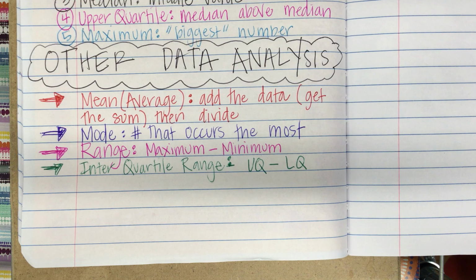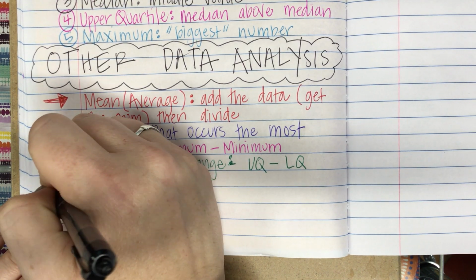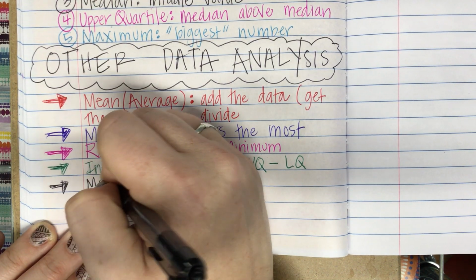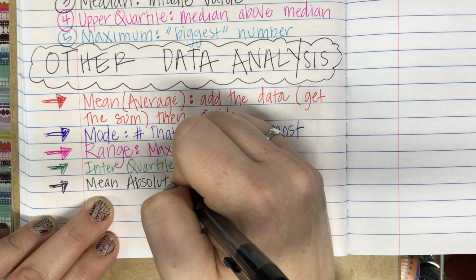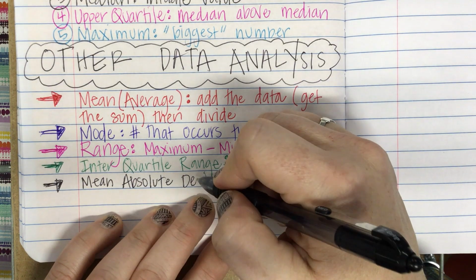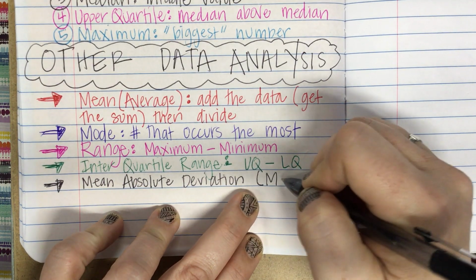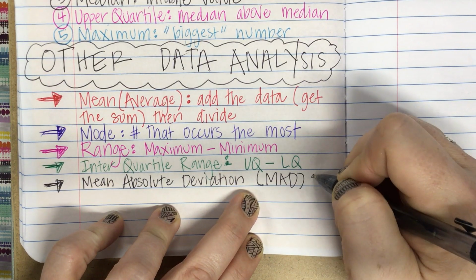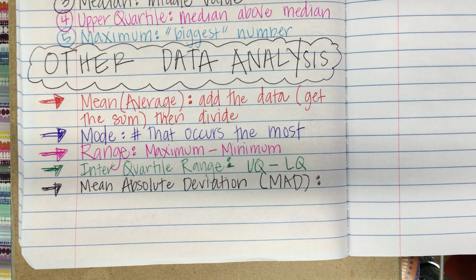And then last but not least, one that sometimes sneaks to the back of our brain is the mean absolute deviation. The MAD. This comes back from 6th grade, so it's kind of hidden back there.